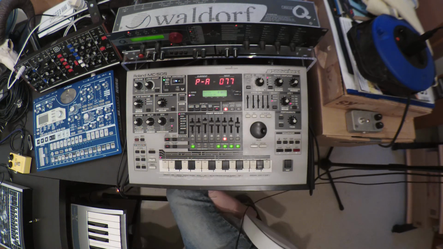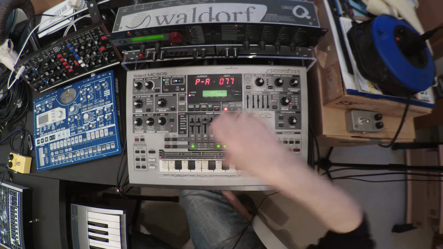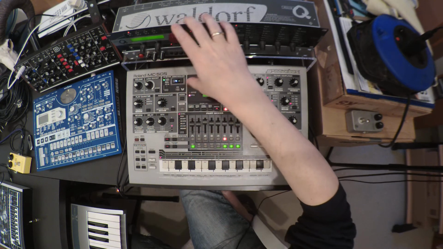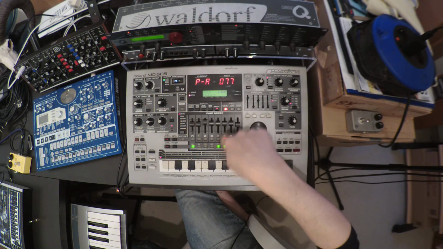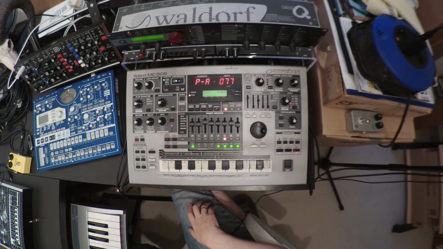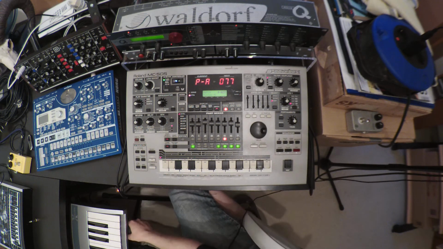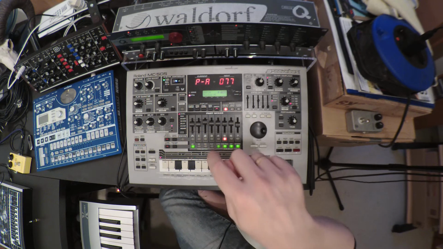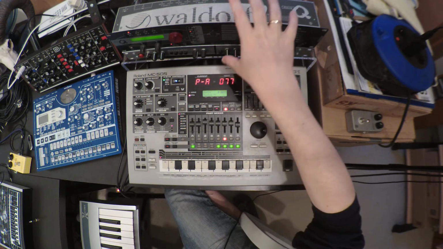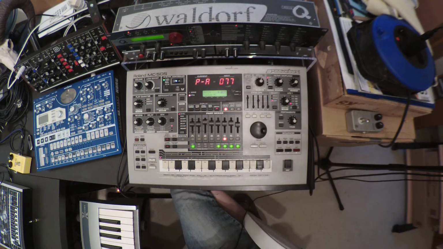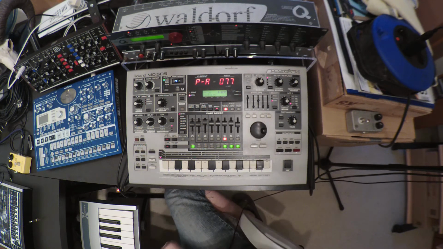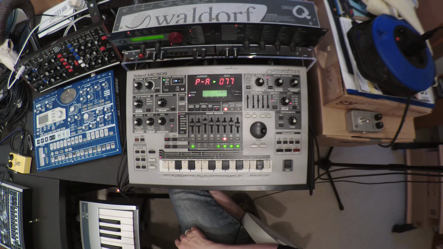So this is where I have to find the channel that I want to play, which is number 5 in this case. And then hopefully I will get the sound of only the micro Q instead of the 505. So I select MIDI channel number 5 on my keyboard, set enter.